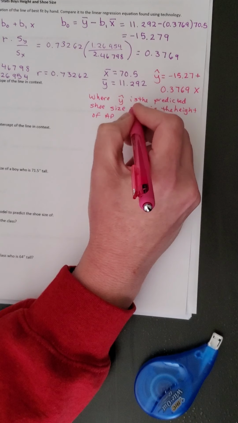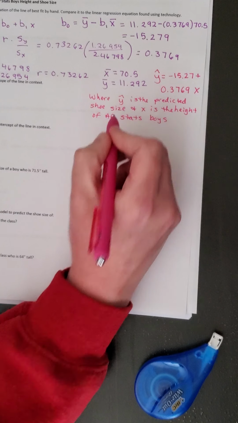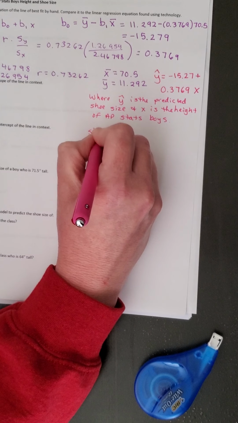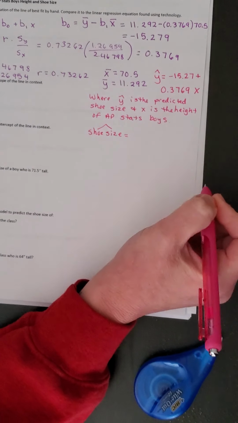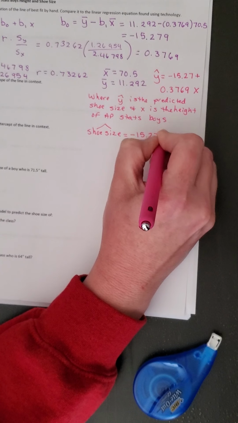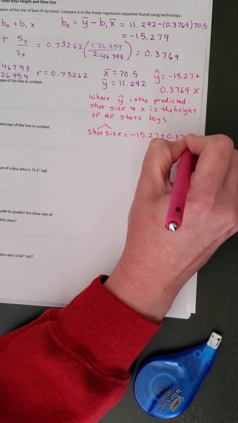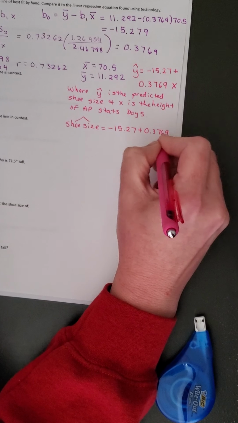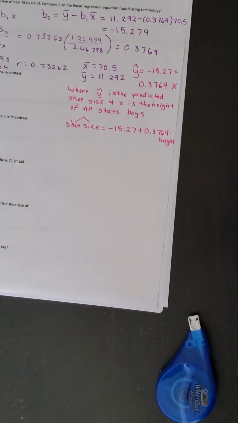Okay. Conversely, we could write instead, since y is the predicted shoe size, we could say shoe size hat equals negative 15.27 plus 0.3769, and then write, I'm going to run out of room here, but height. So times height.